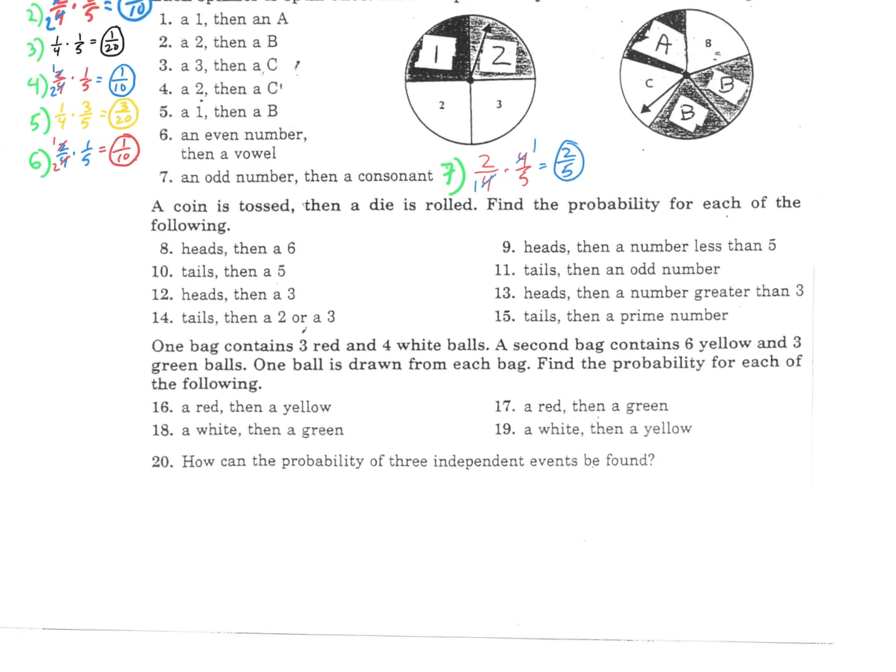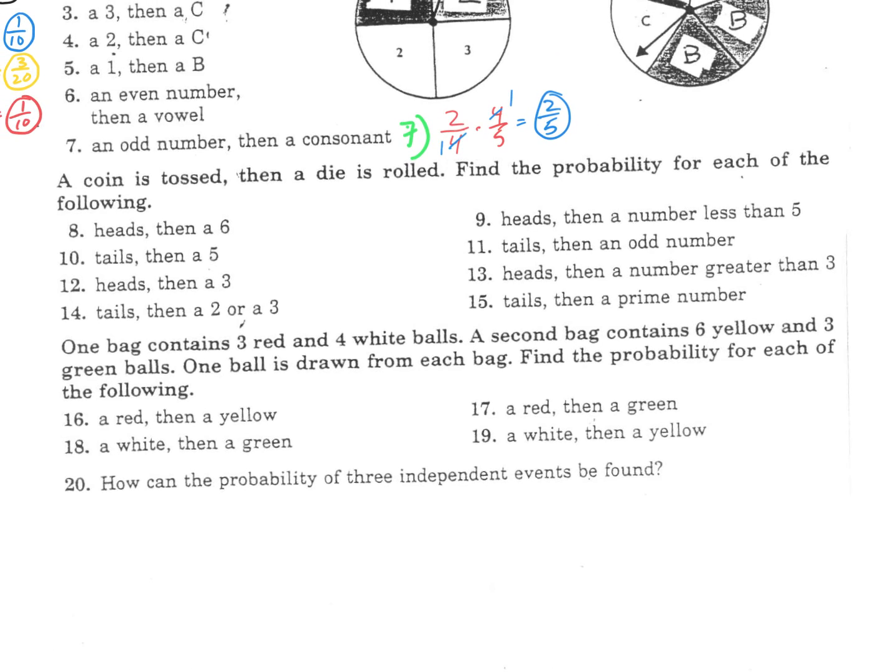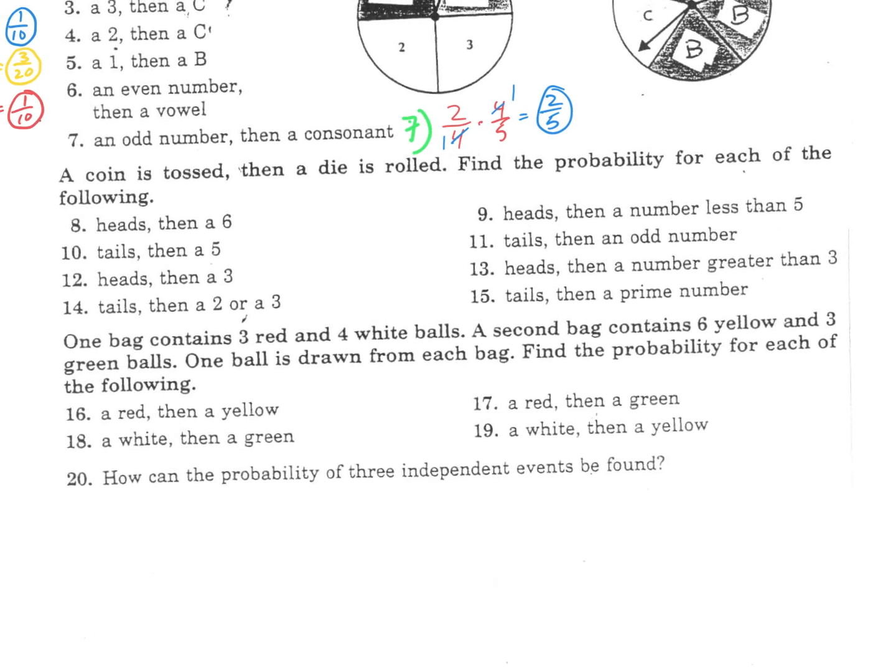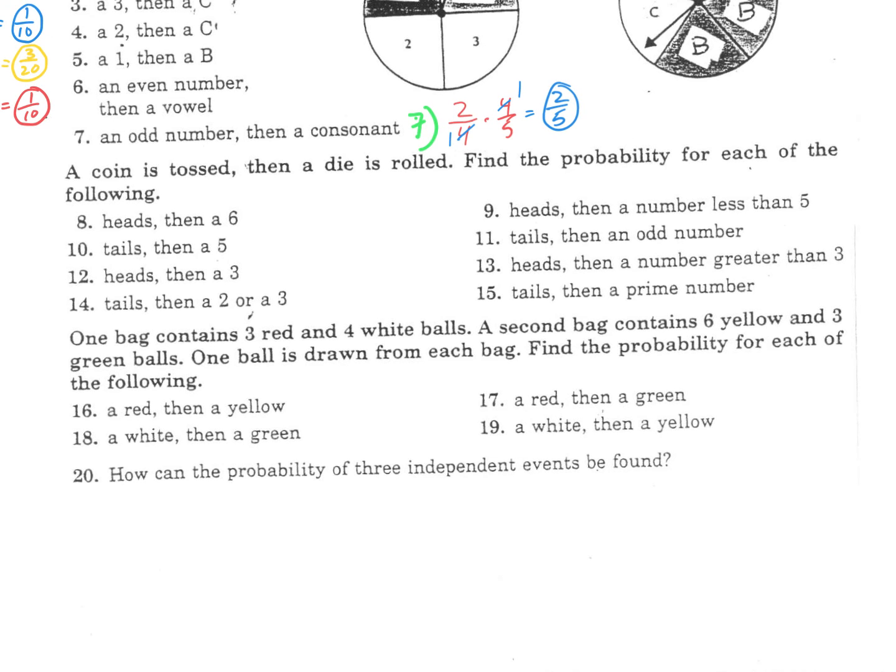A coin is tossed and then a die is rolled. Find the probability for each of the following. What's the probability in the coin that we get heads? And then the probability on the die that we get a 6. So the probability of getting heads is 1 out of 2. There's either heads or tails. And then getting a 6, there's only one of those out of 6. So we multiply those and we will get 1 out of 12. Go ahead and do 8 through 15 and then check your answers back here.